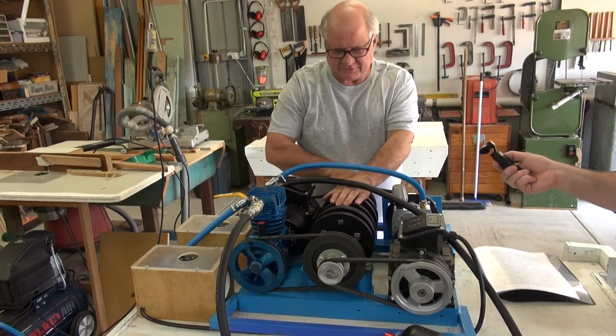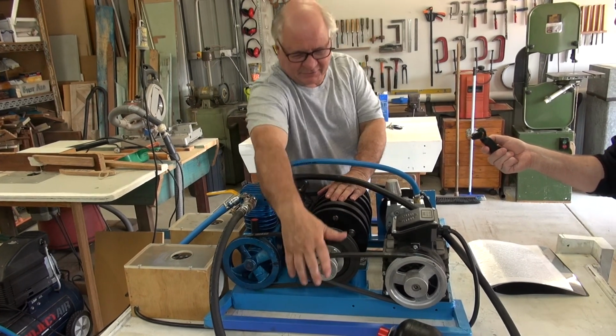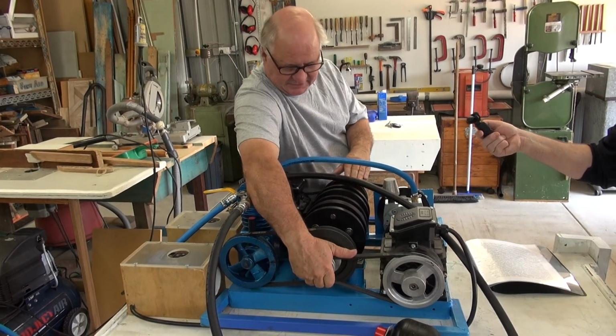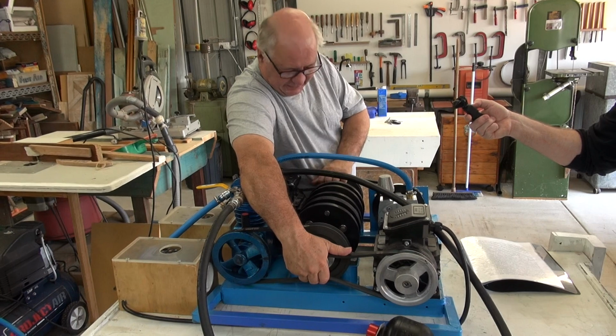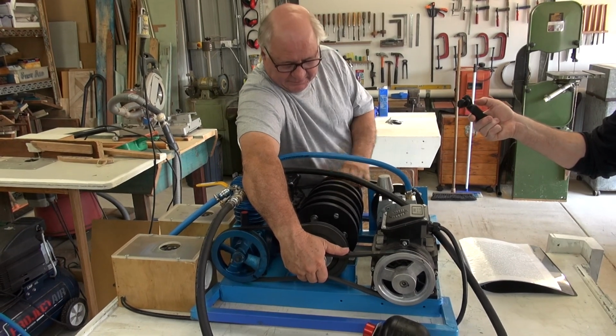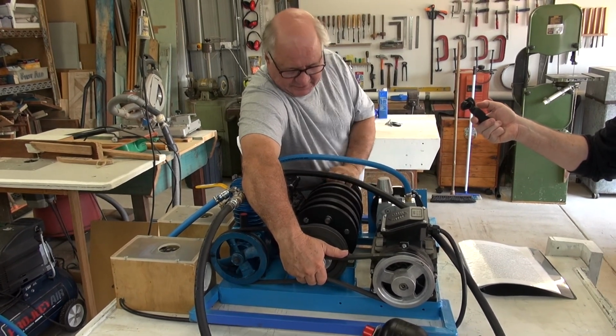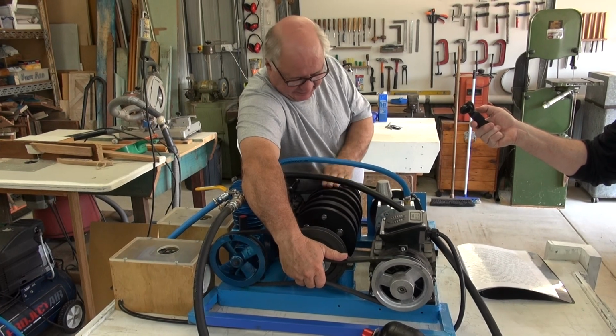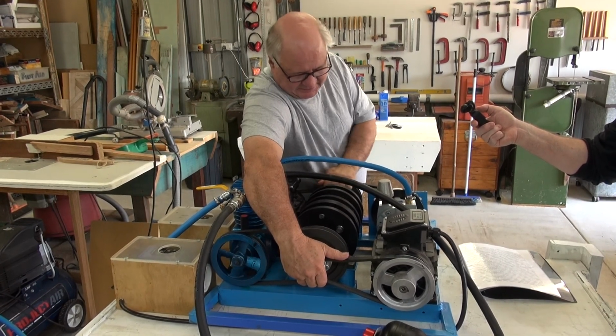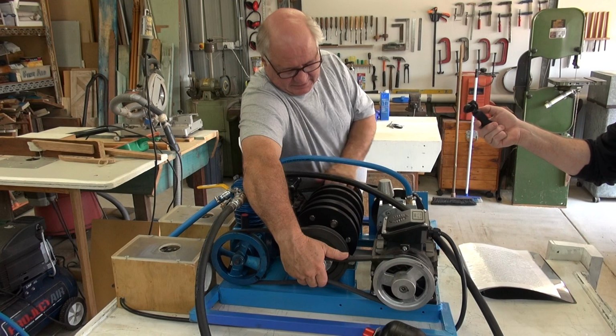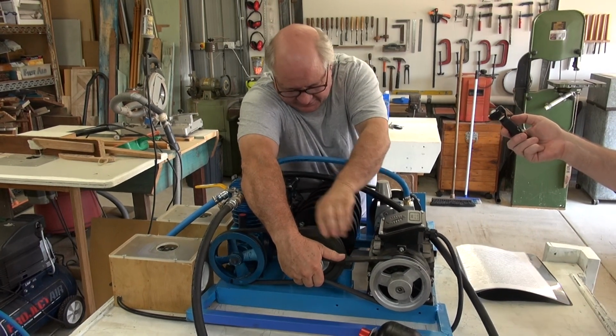Now, even though air doesn't have a lot of resistance, if I just simulate load on there, and then again if I turn one of the inputs, the carrier wants to turn in the same direction. And it doesn't matter if I turn that one or that one.